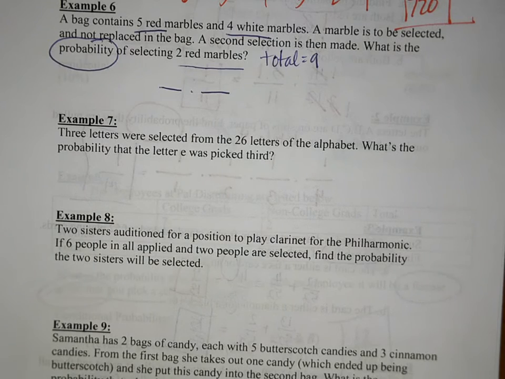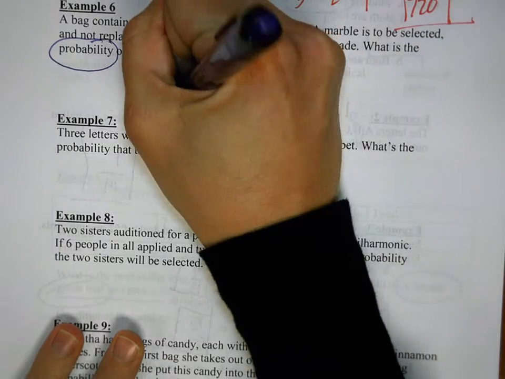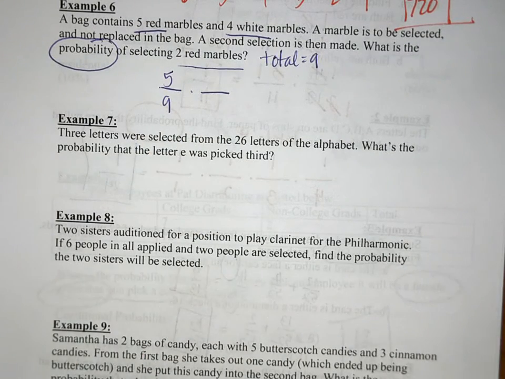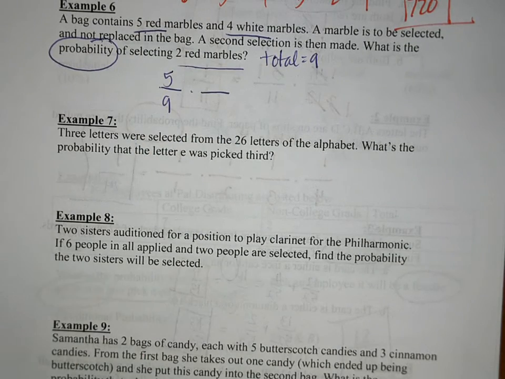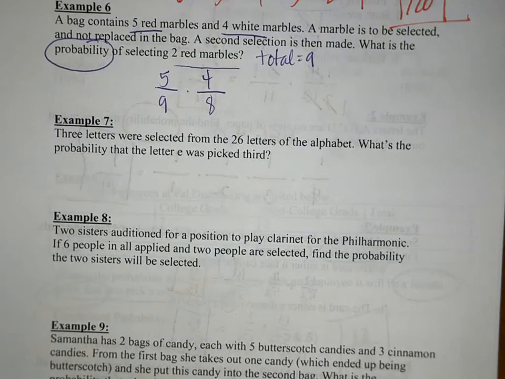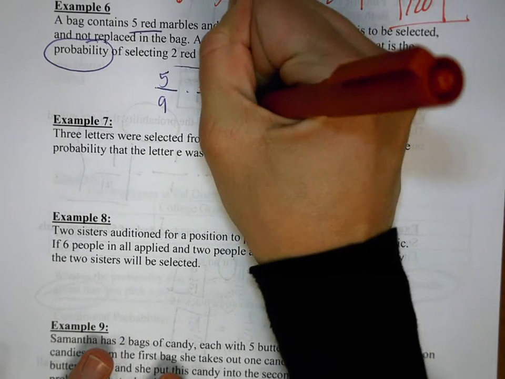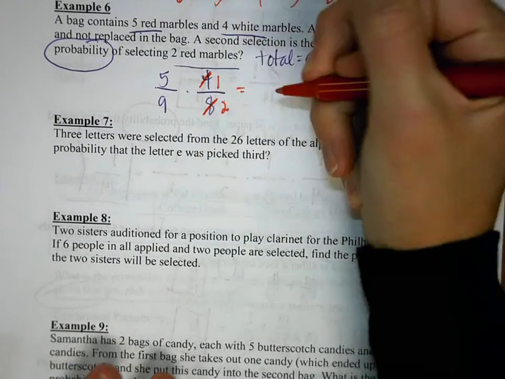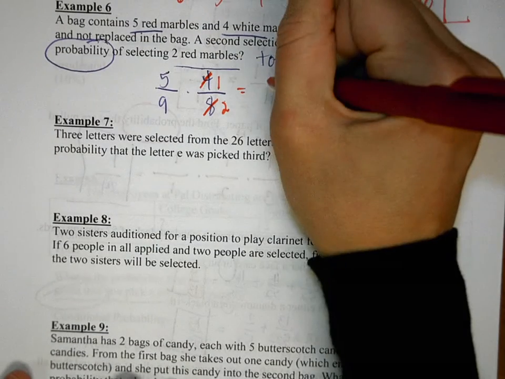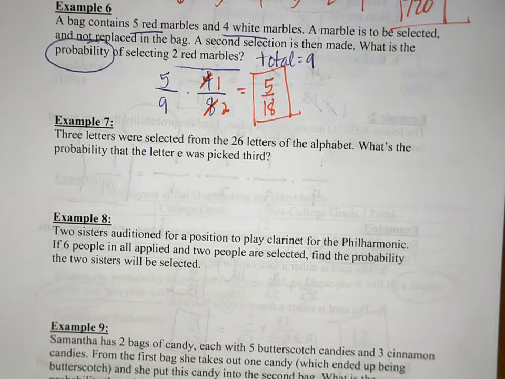So the first one is red. How many reds are there? 5 out of 9. Okay. It says it's not replaced, so we take that red one out, and it's sitting outside the bag now. And so now how many reds are there? 4 out of 8. Very good. Can I reduce? Yes. What can I reduce? Good. 4 divided by 4 is 1, and 8 divided by 4 is 2. Nothing else reduces, and so I end up with 1 over 2. Perfect. Questions?